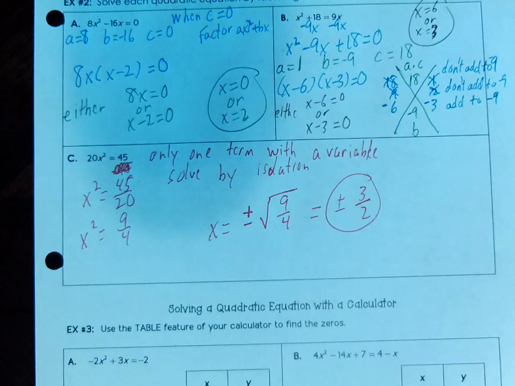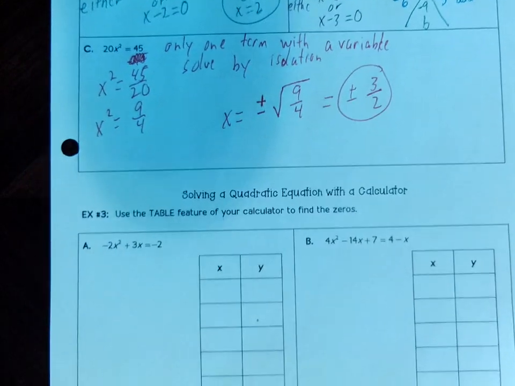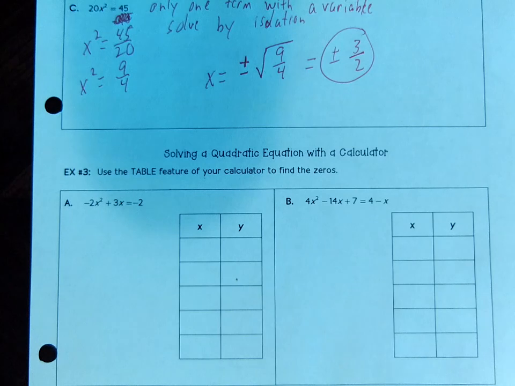Alright, so the next ones, it says to actually use a calculator. So again, the Desmos calculator on your phone, you can use it to type these in, and you can make a table of values from that.